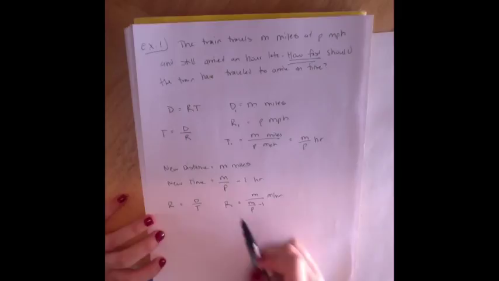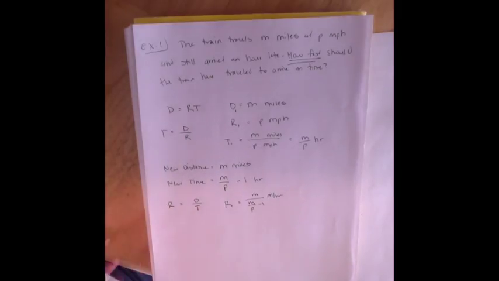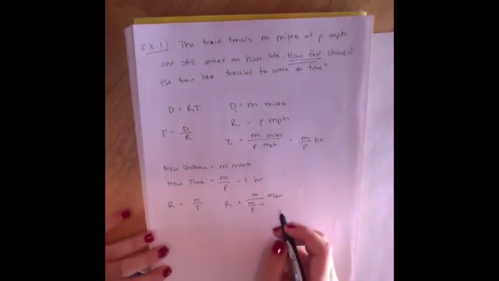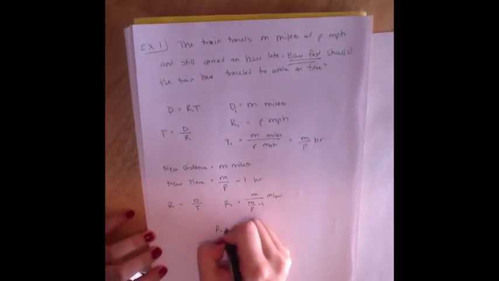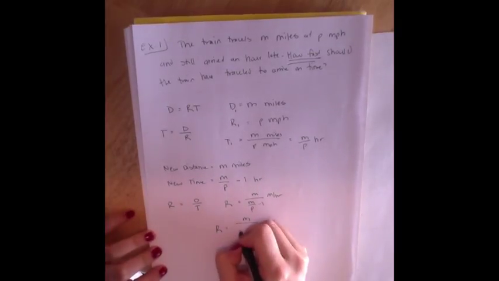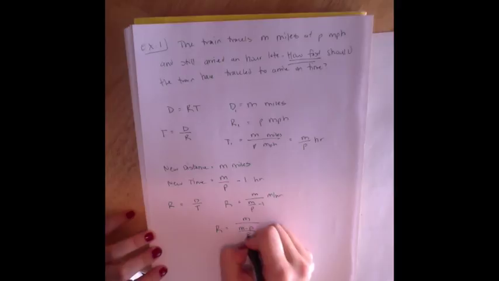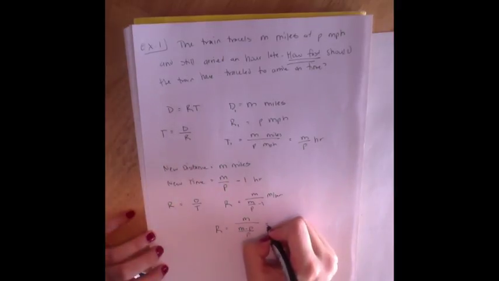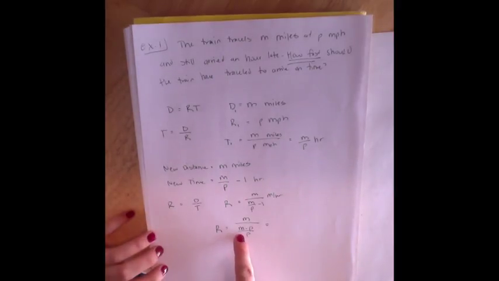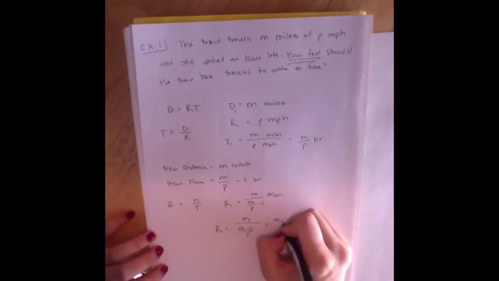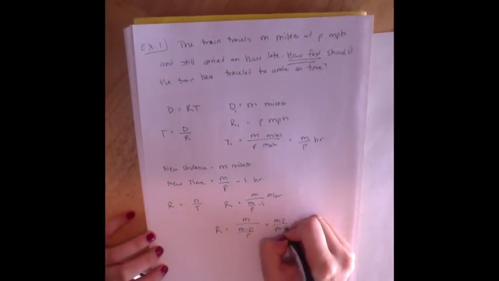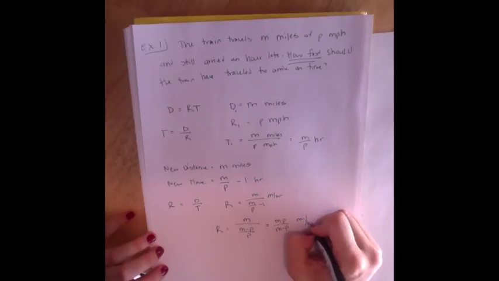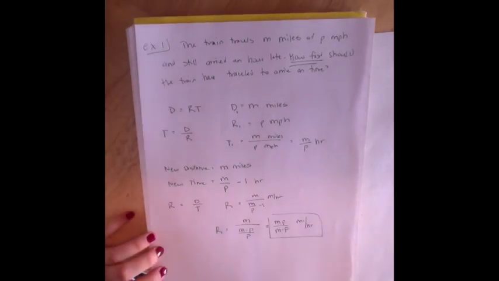Now I need to simplify this. We know we can't have a fraction over a fraction. So I'm going to combine my numerator into one fraction. So my rate is m over m minus p over p, which, if I have a fraction in the denominator, I multiply by the reciprocal, giving me mp over m minus p miles per hour.